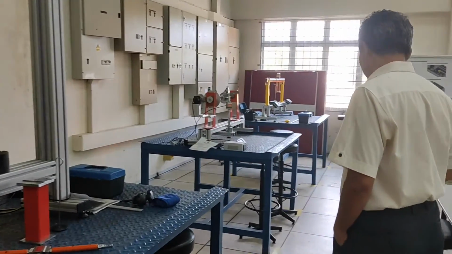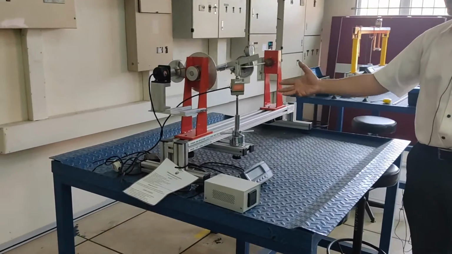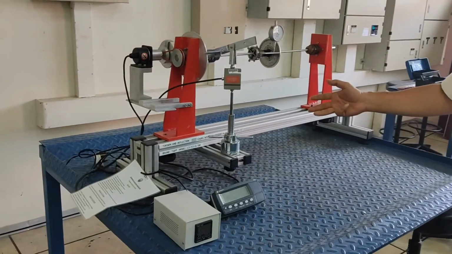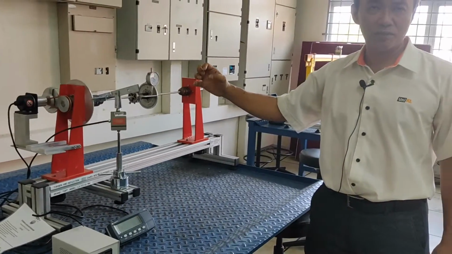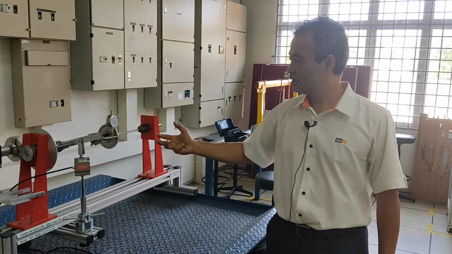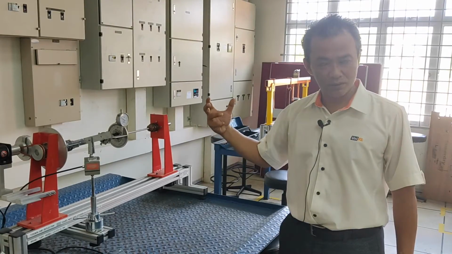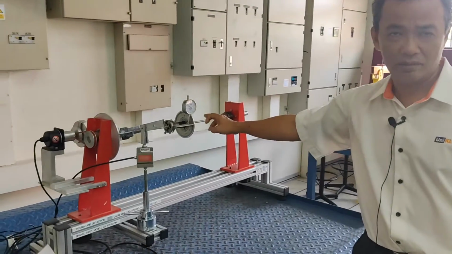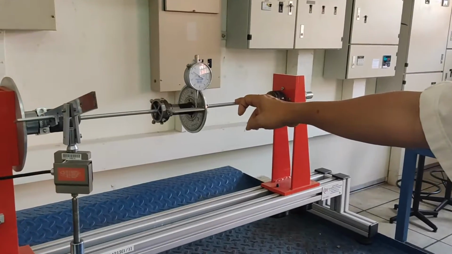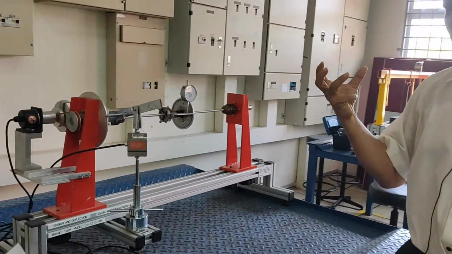The next apparatus is for torsion and deflection. The student will apply torsional loading and measure the deformation, and in some cases they can twist the sample until it breaks, so that they can then calculate the shear stress.